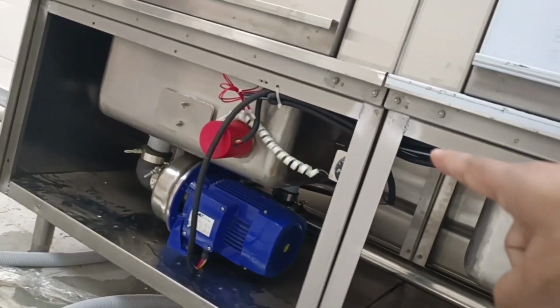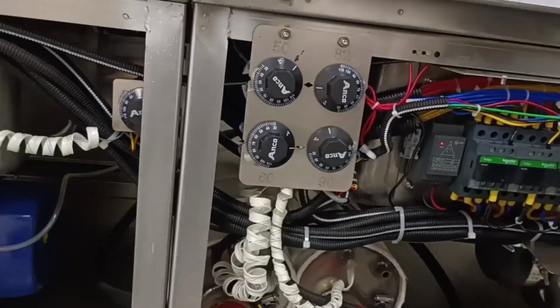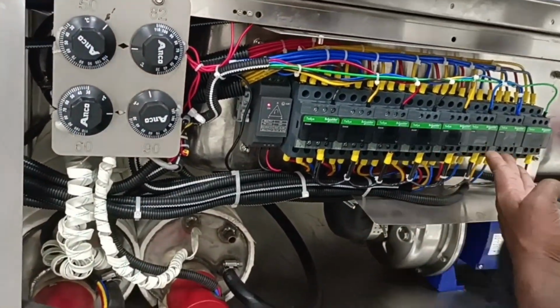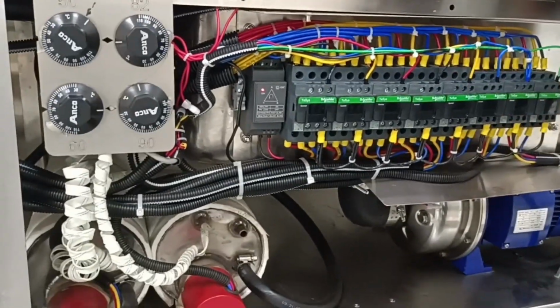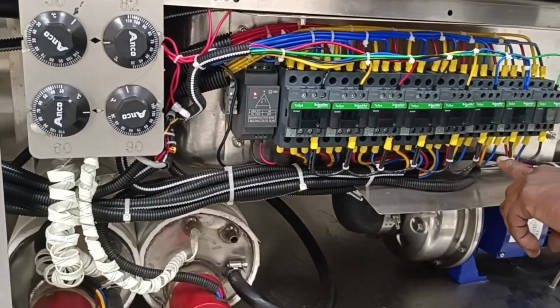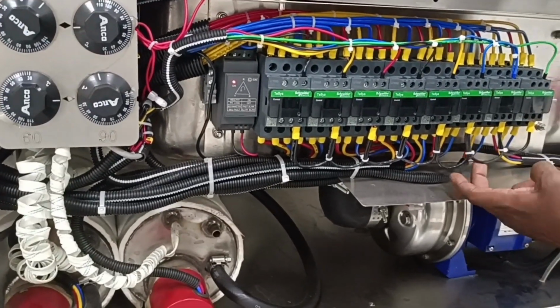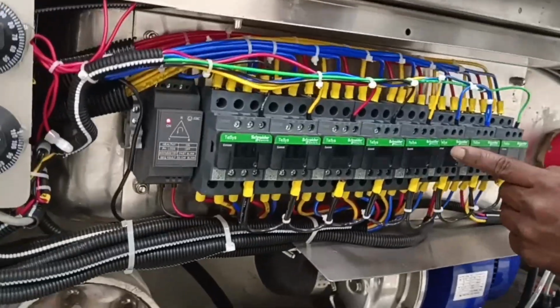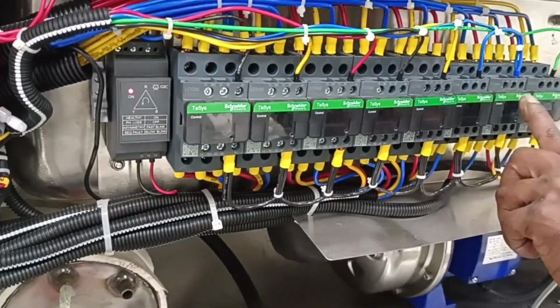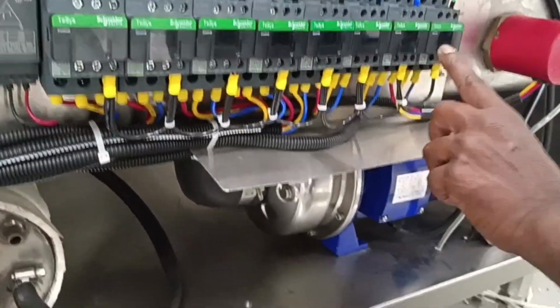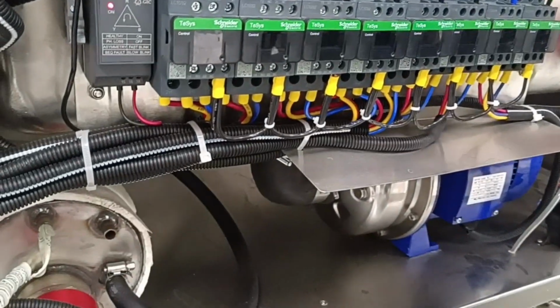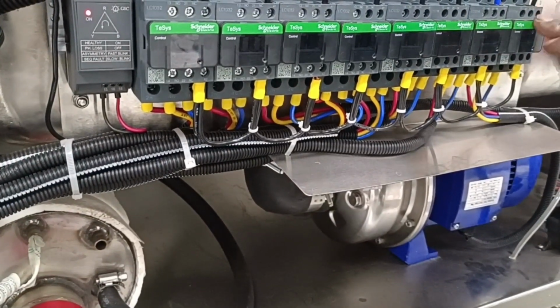Okay, that one, separate thermostat. And what is the use of these contactors? This one is for full heating, a motor or heating. This one has three conductors, the pump motor. First, 1, 2, 3 is the pump conductor. The blue color one, 1, 2, 3, is the pump motor conductor.